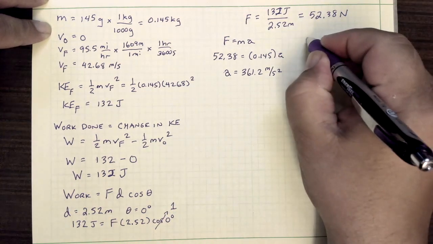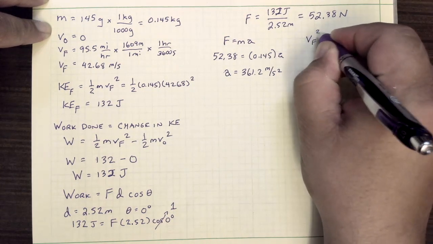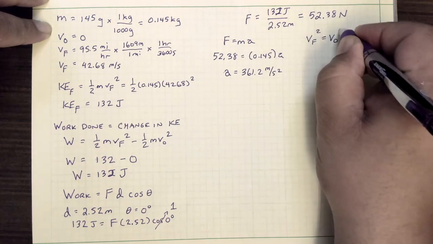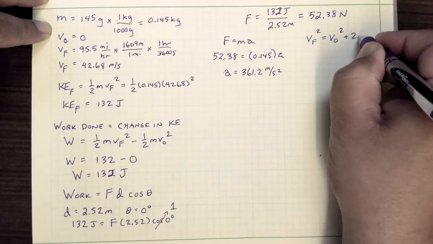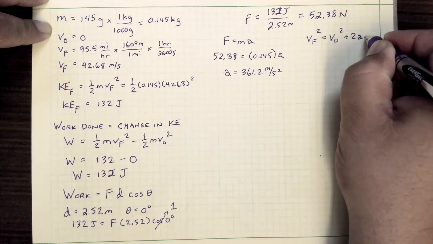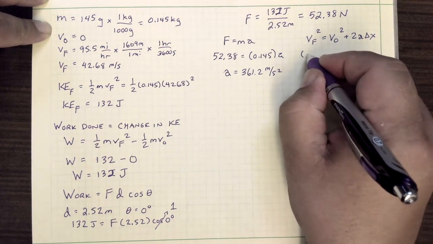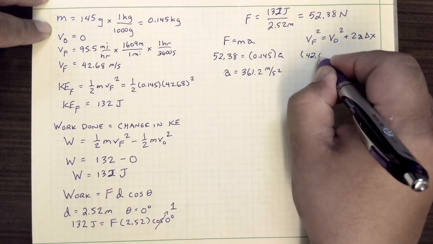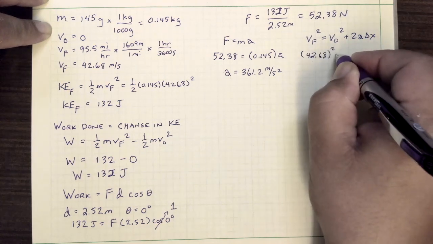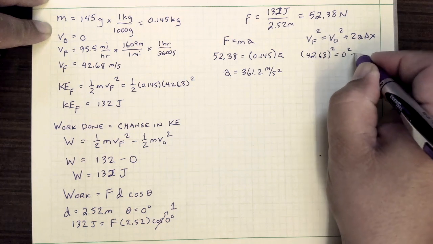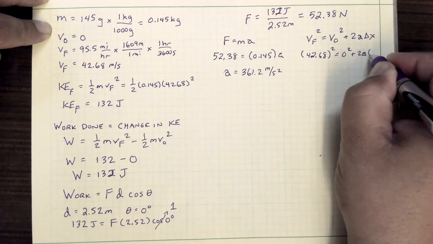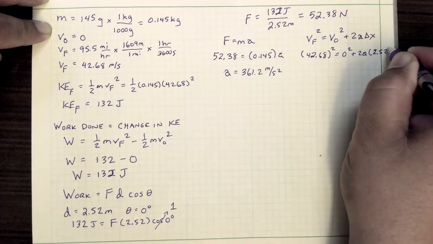We can also utilize the kinematics equations, and we don't need then to calculate the force. We know that the final velocity is 42.68, the initial velocity is 0, and the displacement is 2.52.